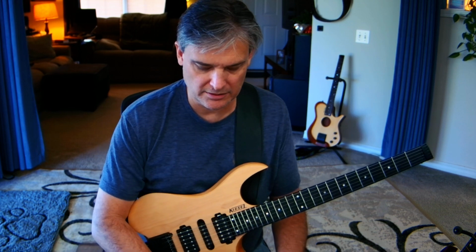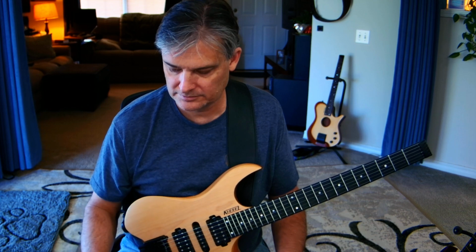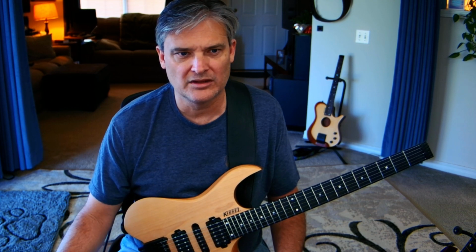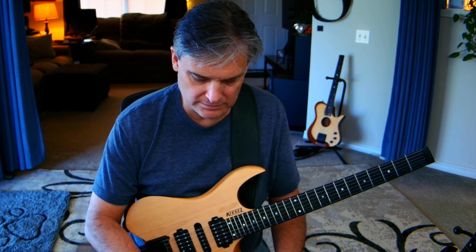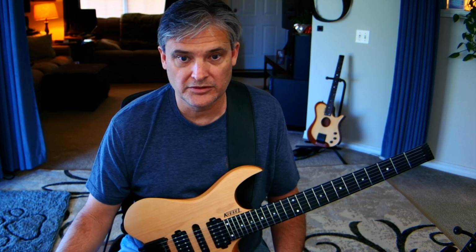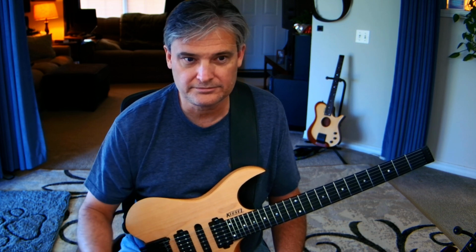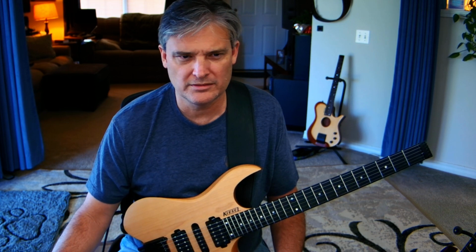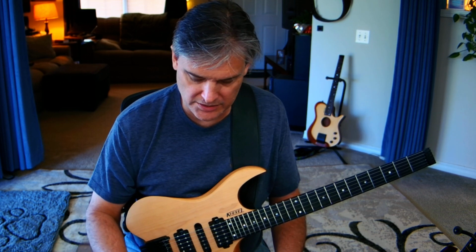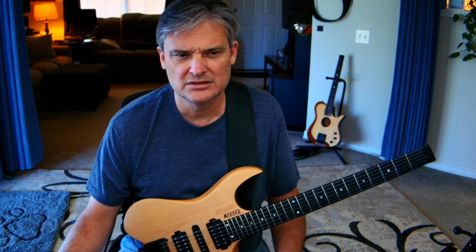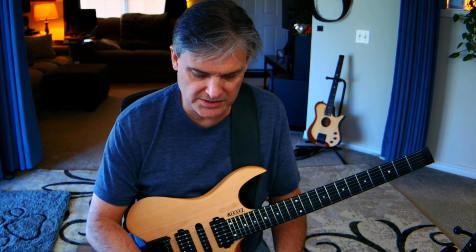I'll map them out: C major 7, that's the 1. And then the D minor 7 flat 5 is the 2. And then the 3 chord, E minor 7. And then the 4, F minor major 7. The 5, G7.